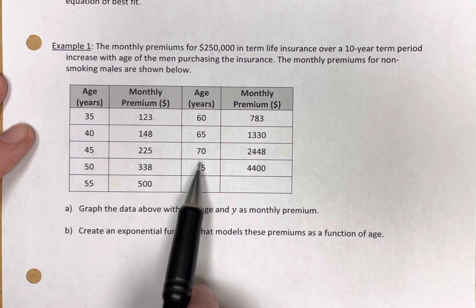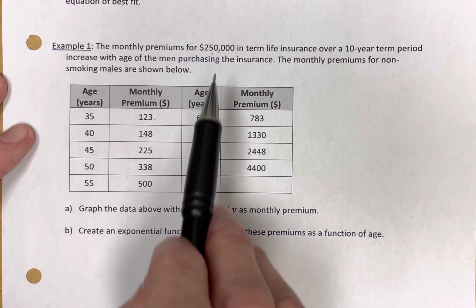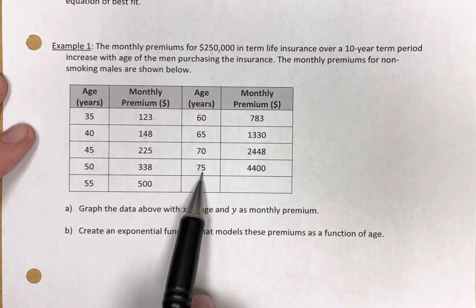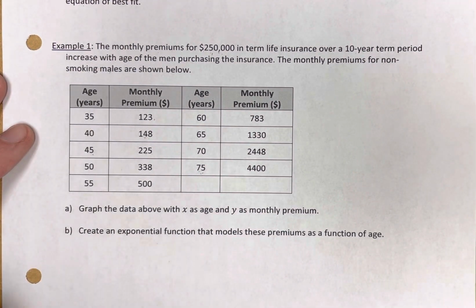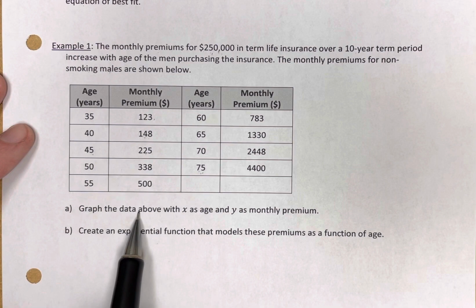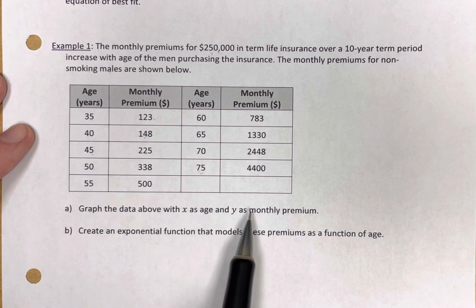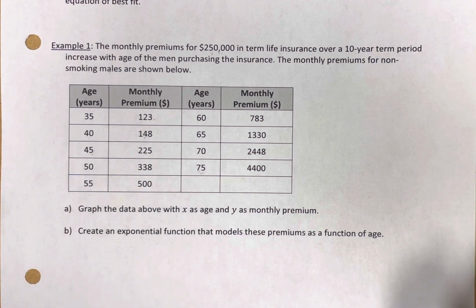Obviously, again, look at this, 75 years old. You're looking for life insurance. Well, the chance of a 75-year-old dying is far greater than the chance of a 35-year-old dying. And so that's why the monthly premiums are so much higher. Graph the data above with X as age and Y as monthly premium. Okay, let's do that. Give me a moment here.